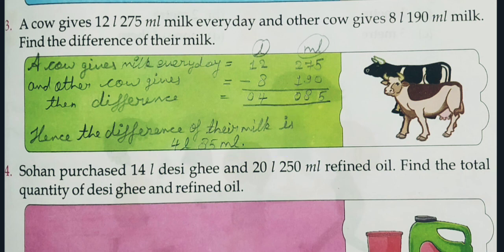So bachcho, it was about the word problems. Few of them I taught you, the rest of them you have to practice yourself. So dear bachcho, finally here we completed our chapter 9, that is measurement.